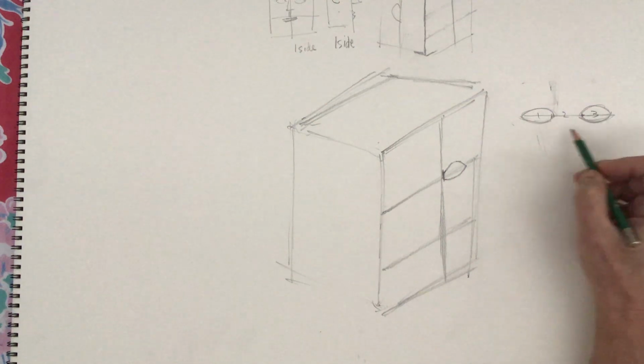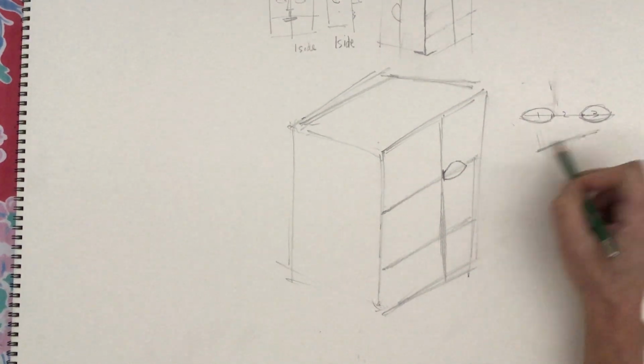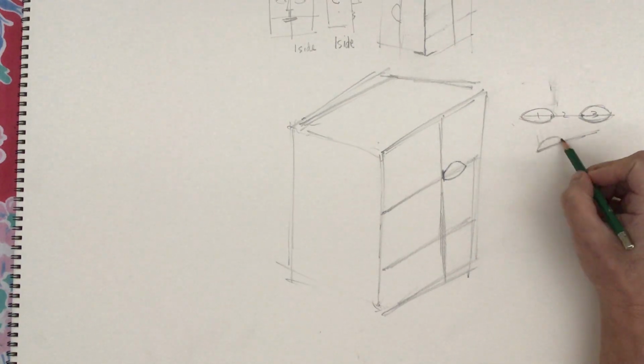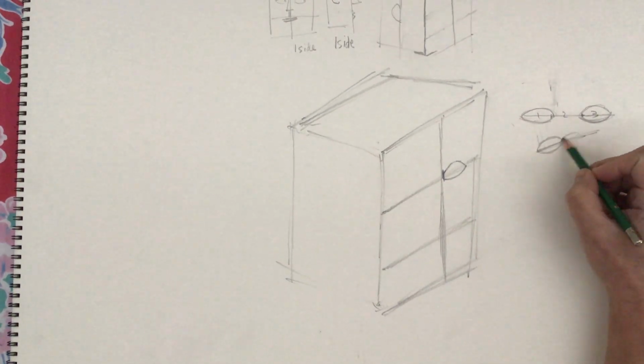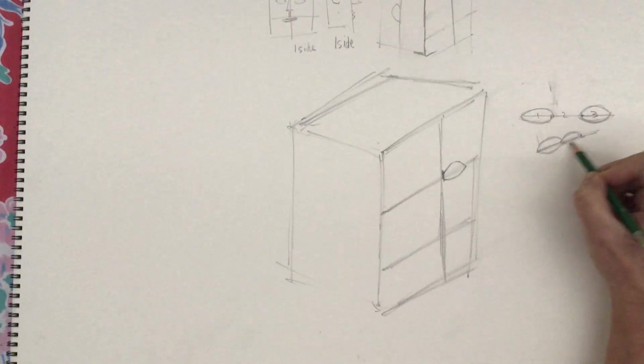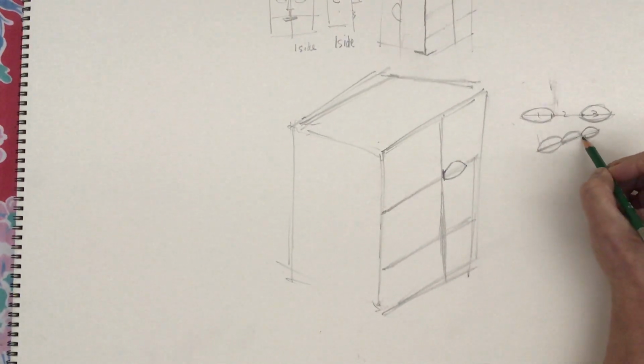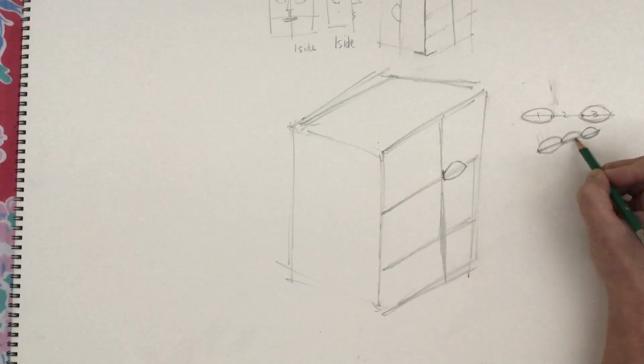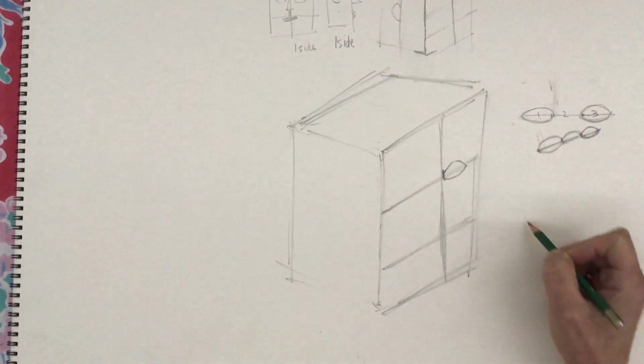But because we're looking at the face in 2-point perspective, this eye is going to be a little bit larger, this space is going to be a little bit smaller, and that eye is going to be a little bit smaller. So it still goes 1, 2, 3, but they're not exactly the same sizes.